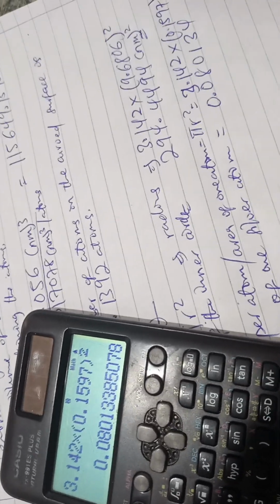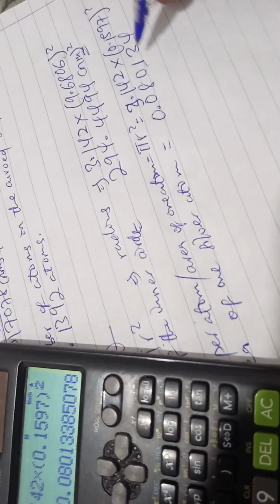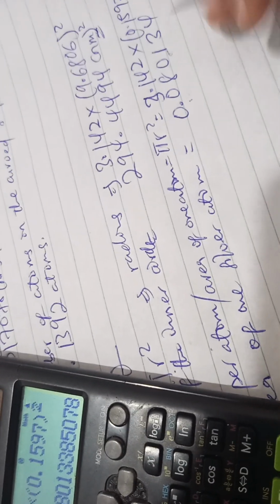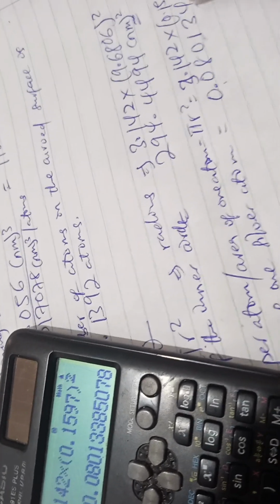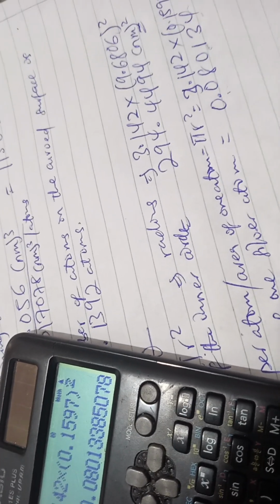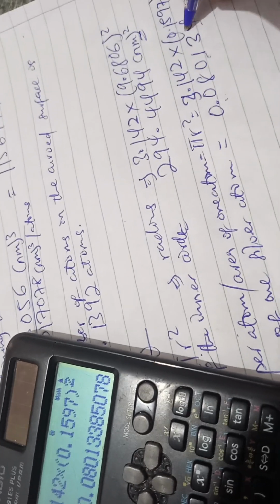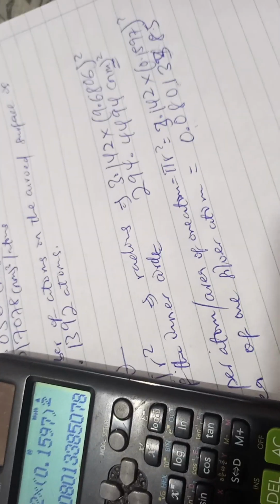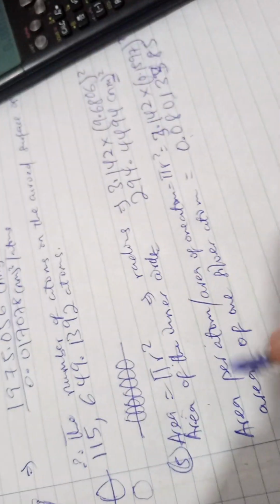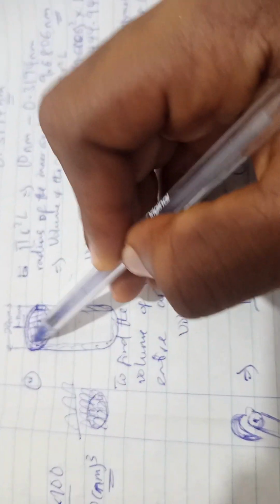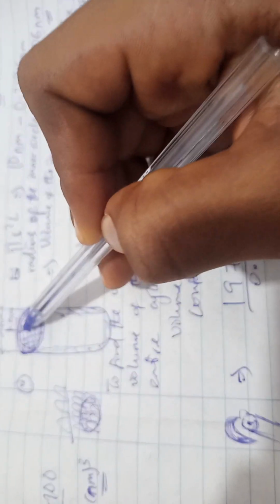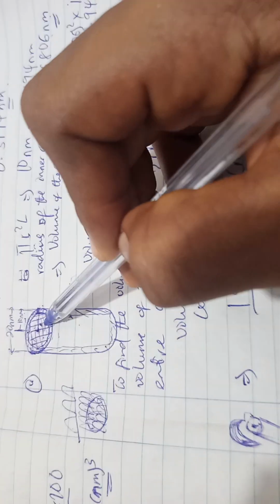0.0801338. Write it to your convenience, but don't just write 3 decimal places because there's a 0 here. If you reduce the decimals, it can affect your answer. That's why I wrote it quite fine. You can even write it 3385. Let's keep it at 3385. It depends on you. The more decimals, the more accurate your value will be. So now we have the area of this part, and the area of one atom occupying here. If we divide the total area by the area of one atom, we can find the total number of atoms there.